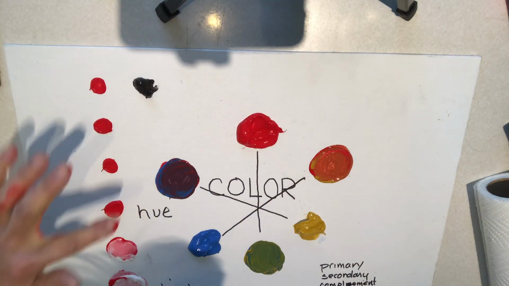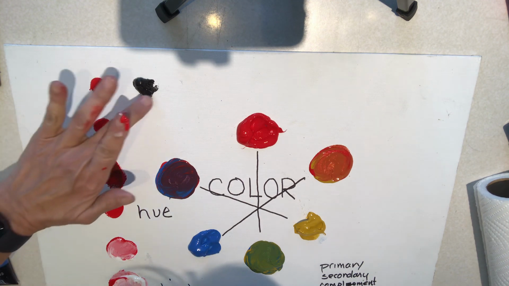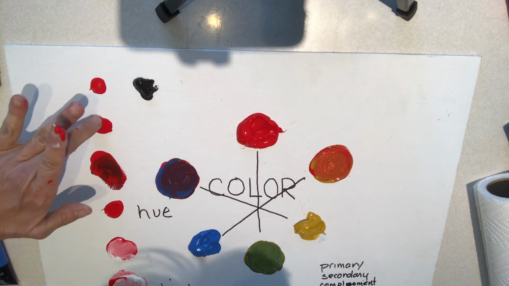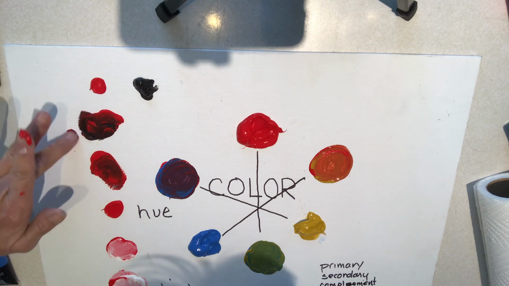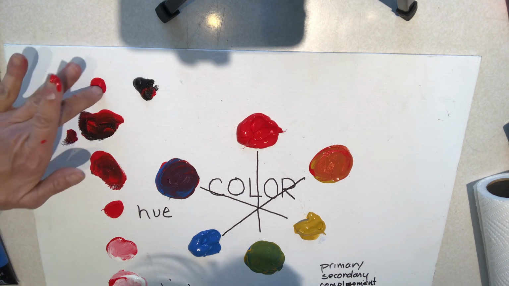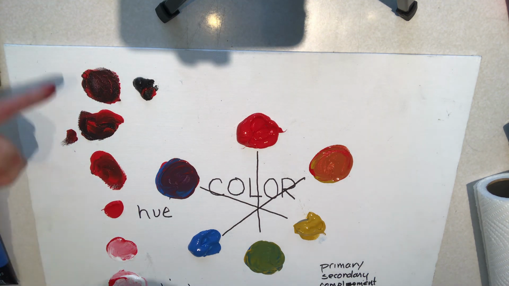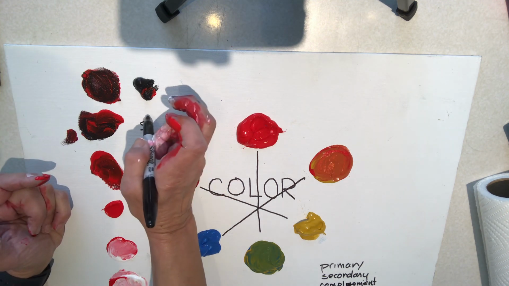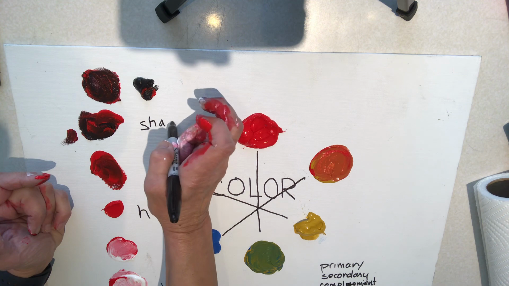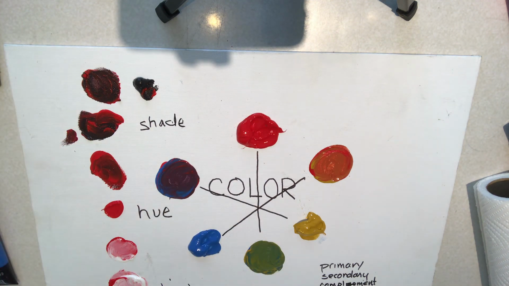So put a little bit of black, put a little bit more of black. I want to caution you, when you're actually painting in 7th grade, a little bit of black goes a long way. And then finally the most black. So you can see that you've got an entire value scale. When you add black to a color, it's called a shade. So you've got all of these different colors, all of these different values.